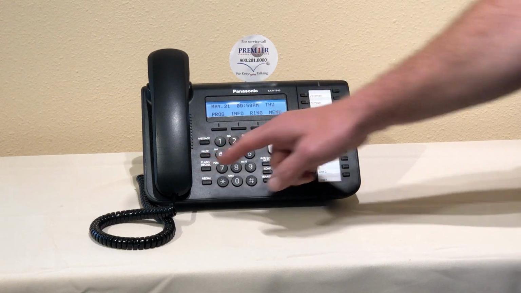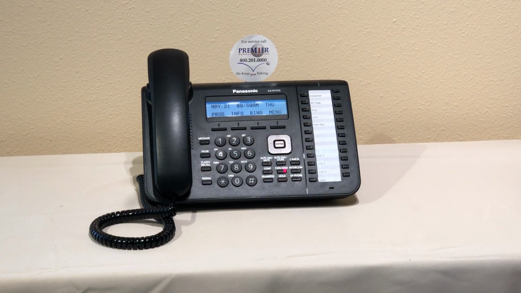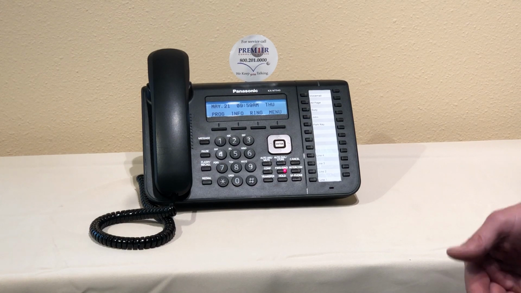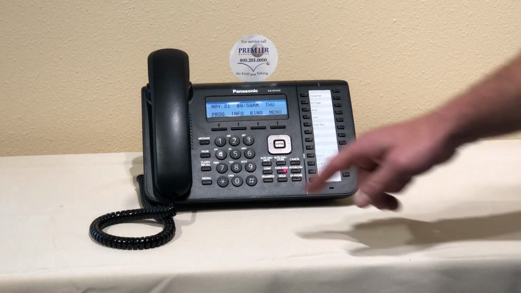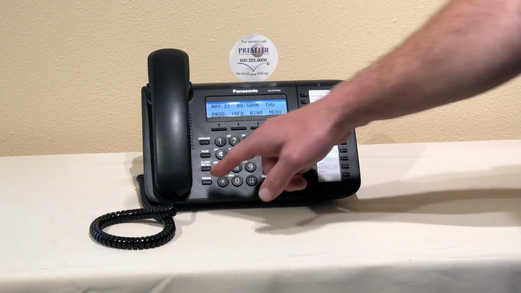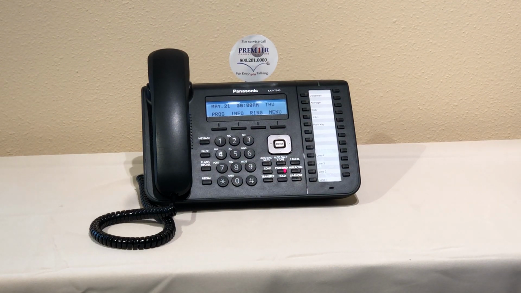The pause button is used for adding a pause in a speed dial. So for instance, if you were calling your bank and you wanted to put your bank account number in and you needed a pause to do that, that's what you'd press. The flash recall button is used for external features on a phone line from like Comcast or CenturyLink or Wave Cable.